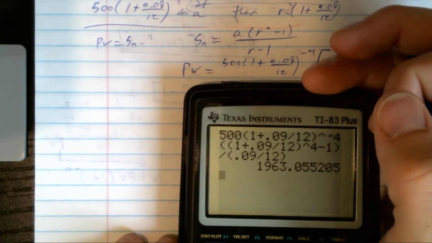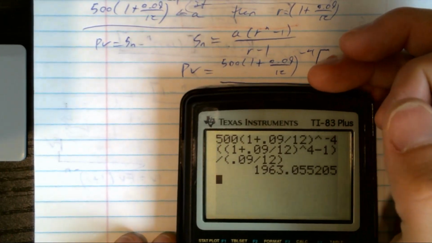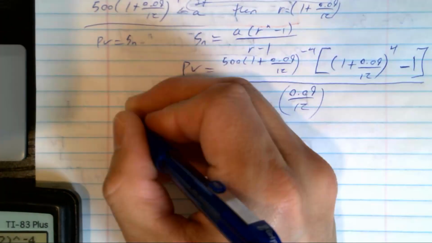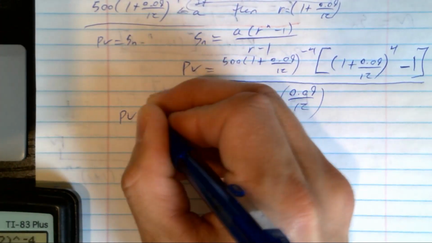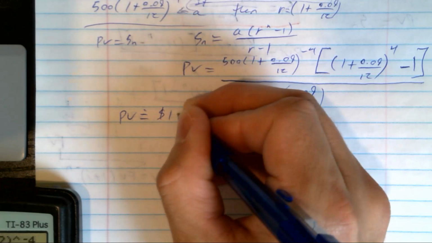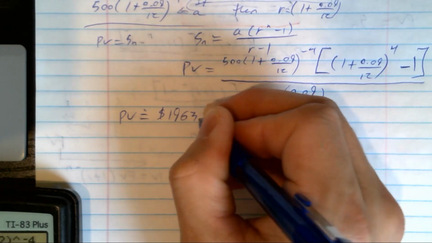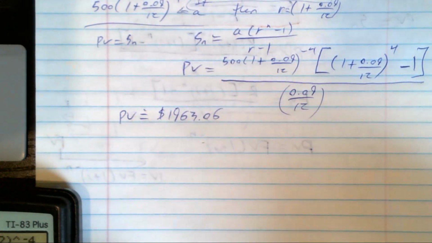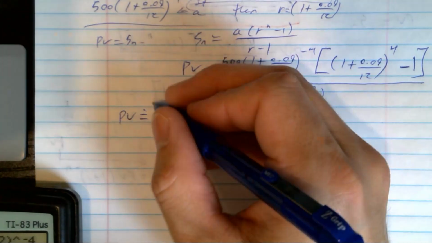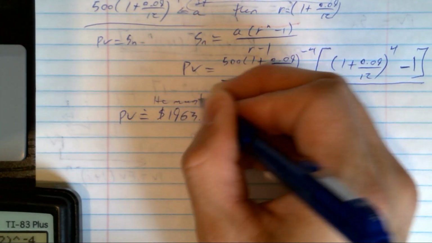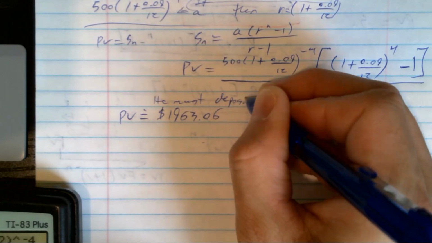But Ivan doesn't have a lot of time, so anyway. That is the correct answer, I believe. The present value of this would be about $1,963.06. So he must deposit this much.